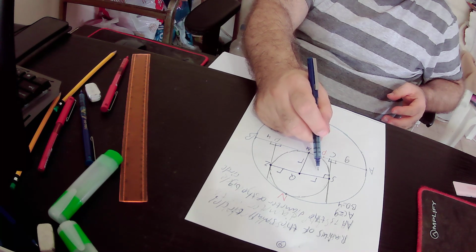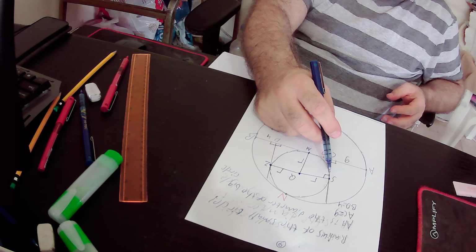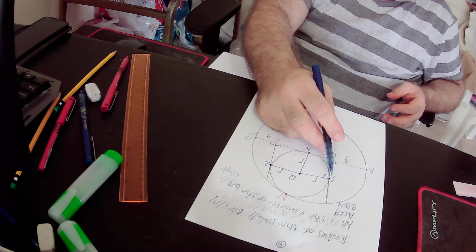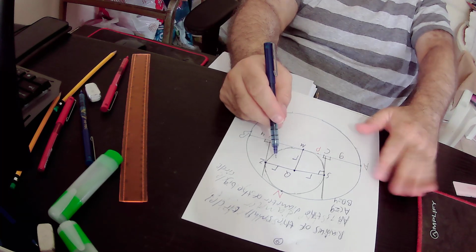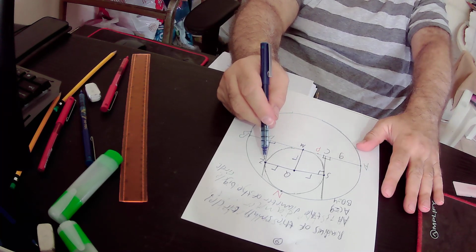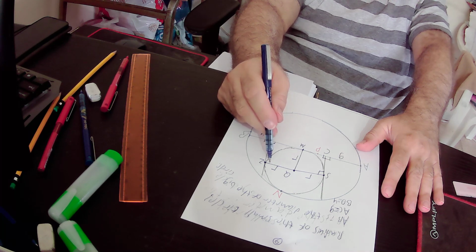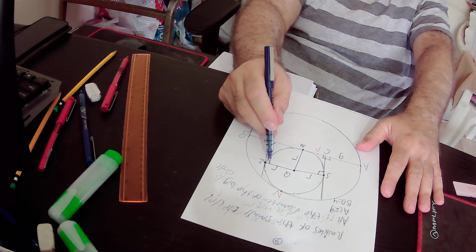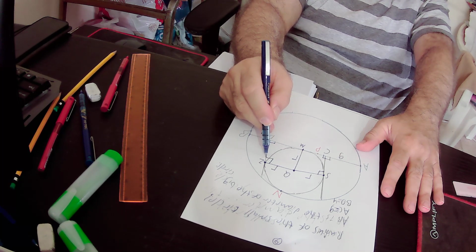This radius is drawn to the launch point, therefore it is perpendicular to its tangent. And also here we have a radius that is drawn to the launch point, therefore this radius is perpendicular to its tangent, that is to say this angle is a right angle, it equals 90 degrees.